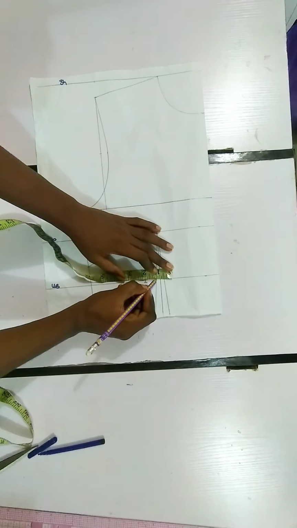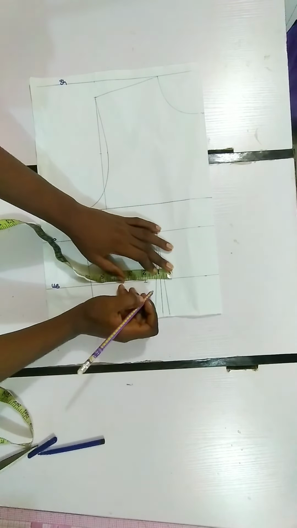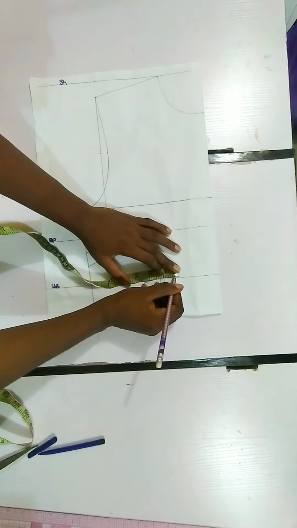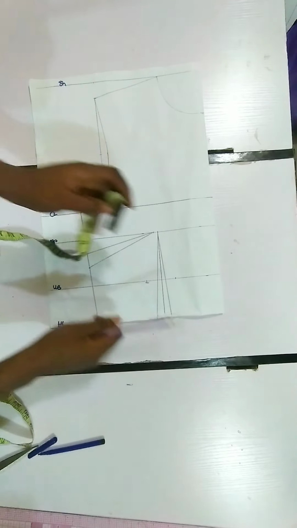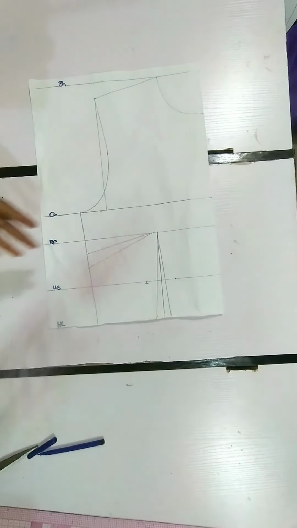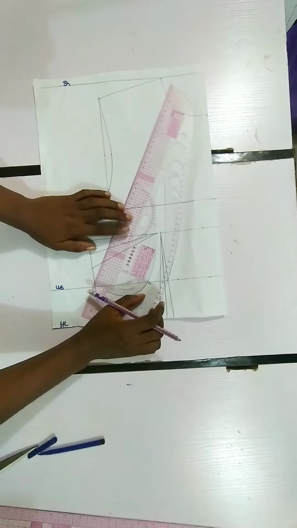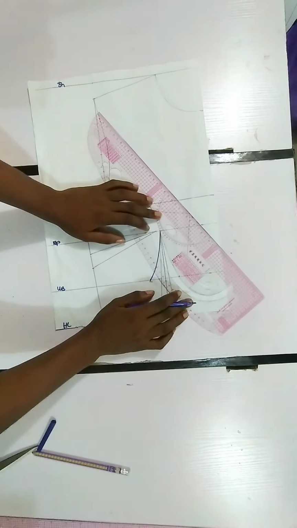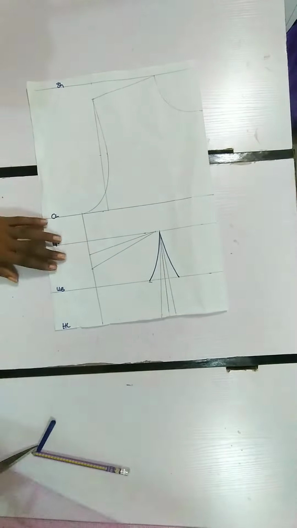the dart. From this dart leg now, okay, I'm going to measure the exact same thing on the other side, 3/4 of an inch on both sides. Okay, that is for my under bust tightening. And when I've gotten that, I'm going to go ahead to connect it to the bust point. So this is what we have.